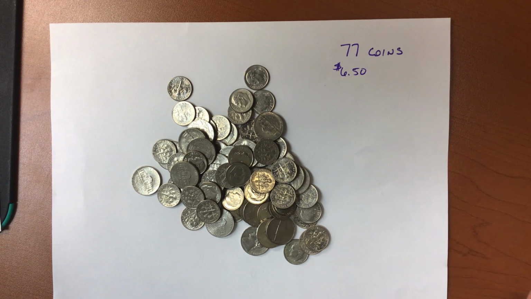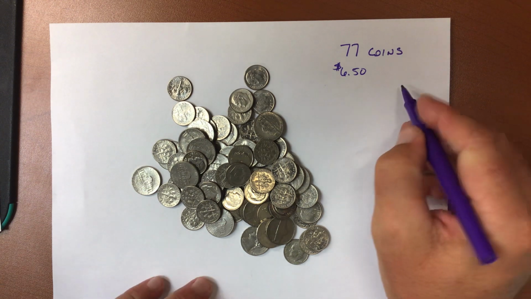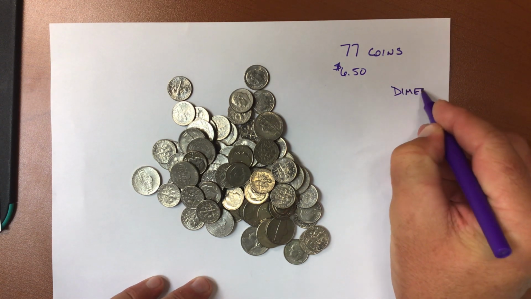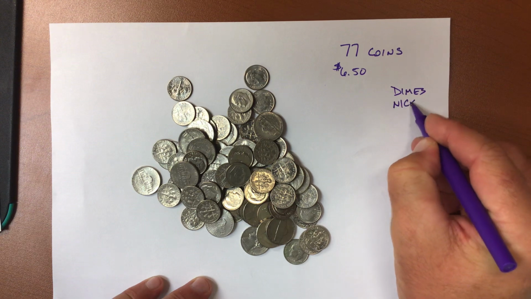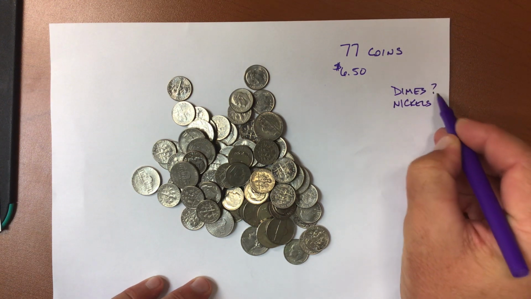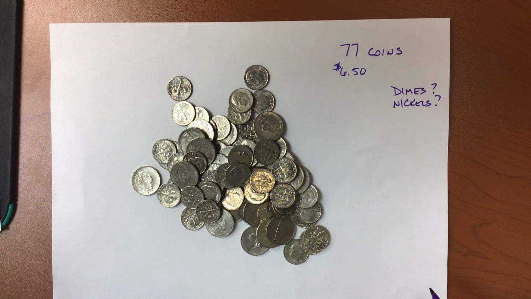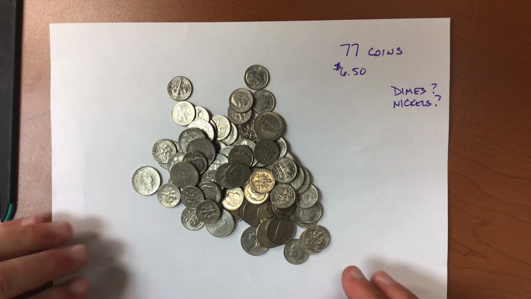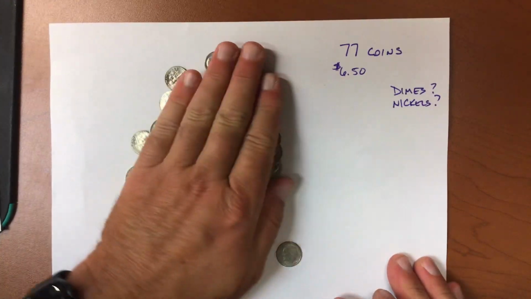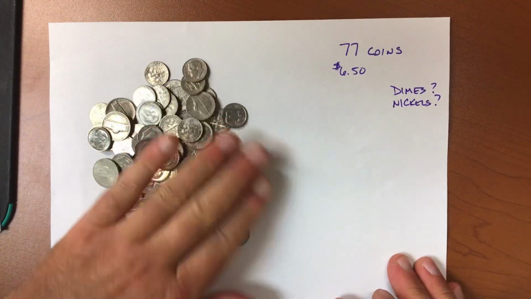$6.50, right? Okay, so what do they want to know? They want to know how many dimes and how many nickels, right? That's what they want to know. So what would we do here, right? We need to remember that we have to define the variables, set up the equations, and then answer the question, right? Okay, so we have, I'll move this over here.